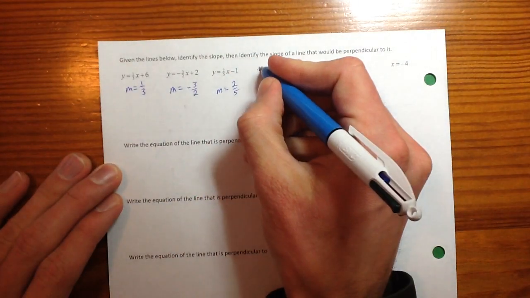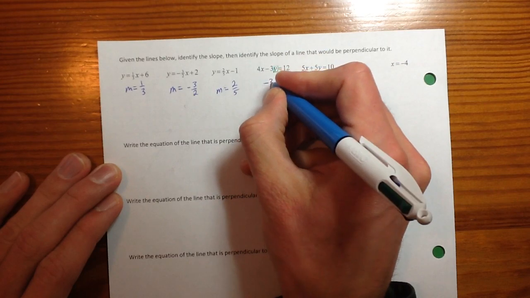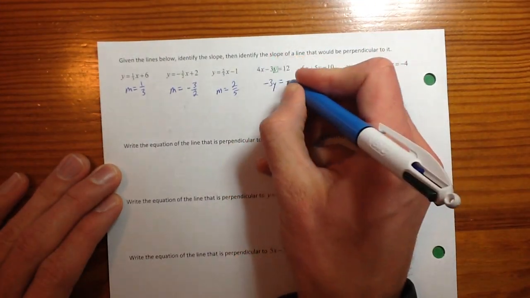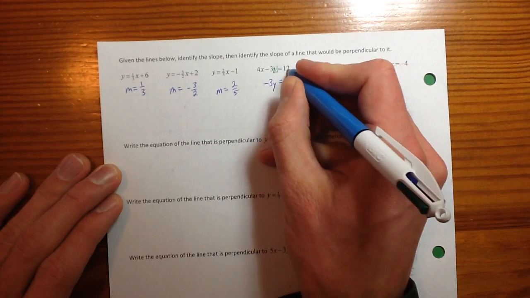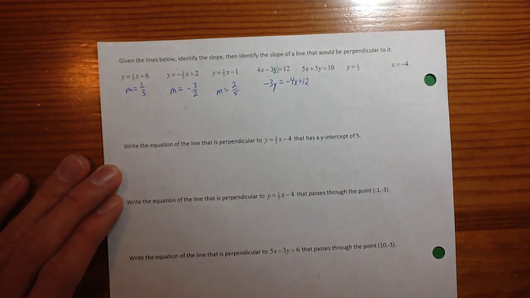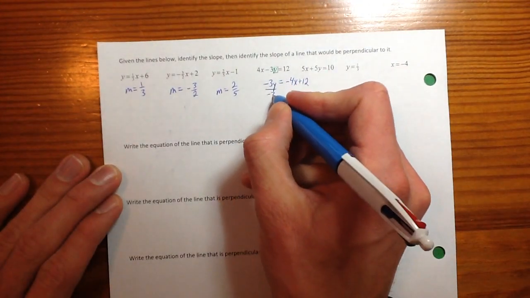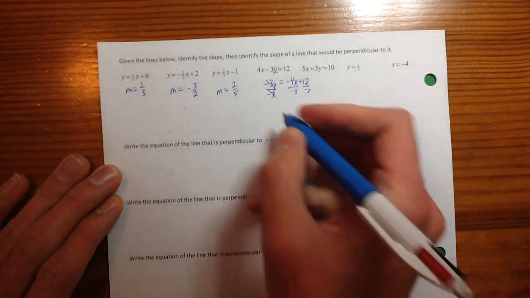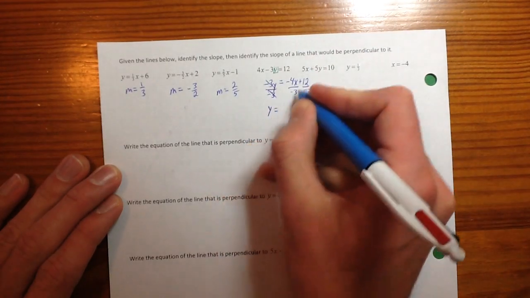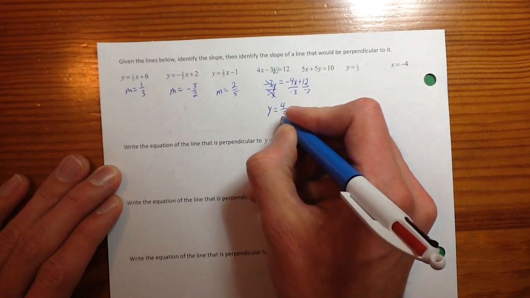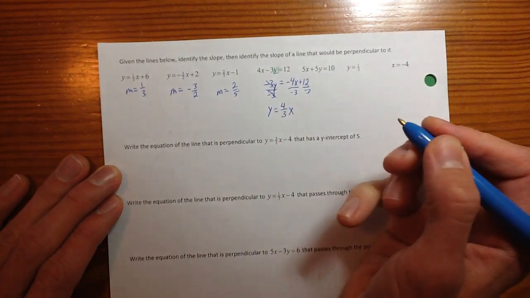We got to get this 4x to the other side, so negative 3y stays exactly where it is. We will move the 4x. It becomes negative 4x. 12 stays on the same side of the equal marks that it was on, and it was positive to start with. We will now divide by negative 3, divide that by negative 3, divide that by negative 3, and we cancel all of those. Y equals negative divided by negative is positive 4/3 x.